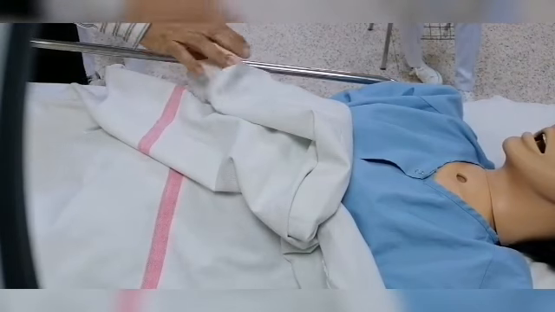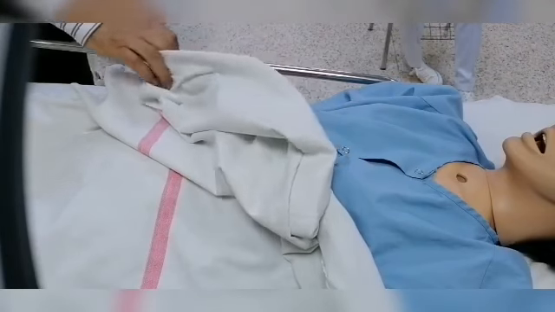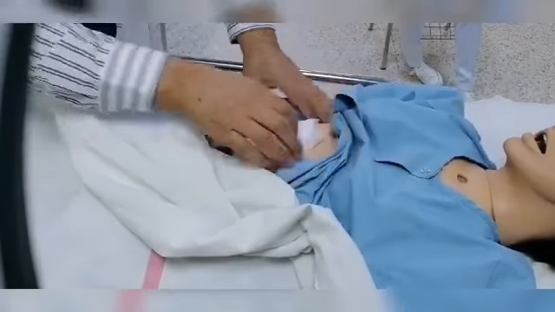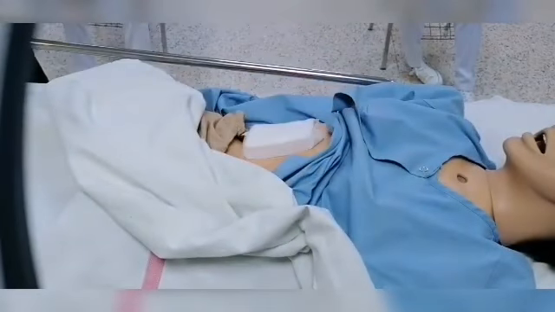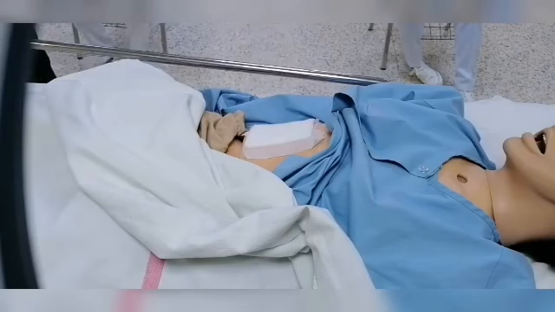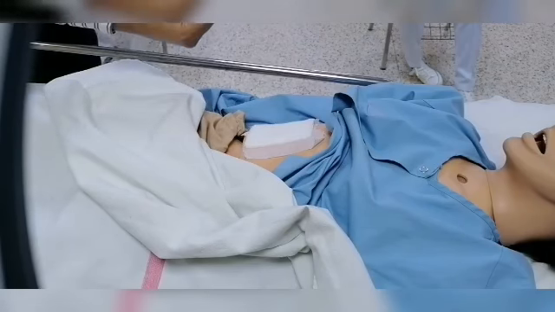We have to expose the dressing to find out where the site of the wound is. So here, the client is having a wound in his abdomen. It might be a post-operative surgery. What do I have to do before removal of that wound dressing?